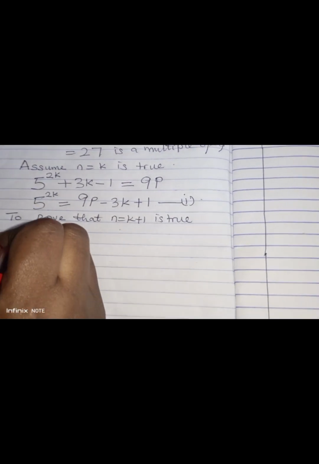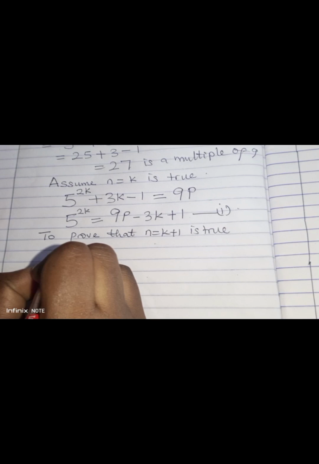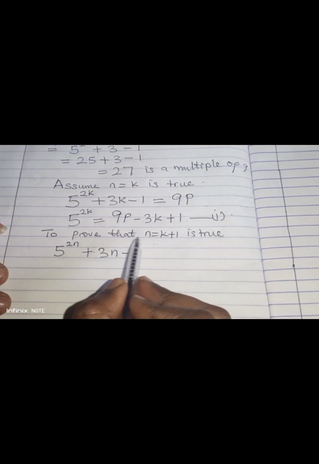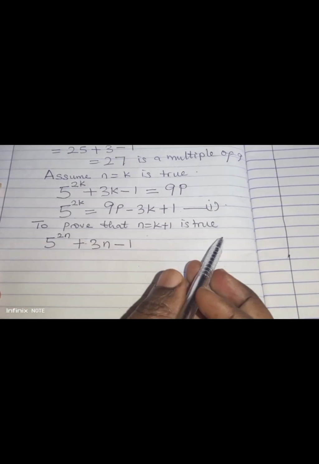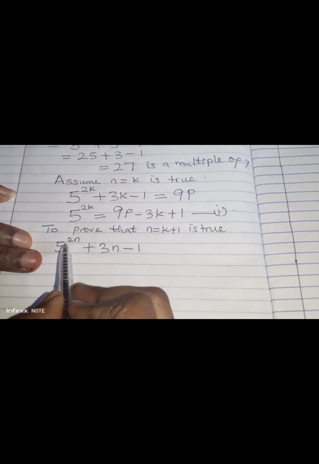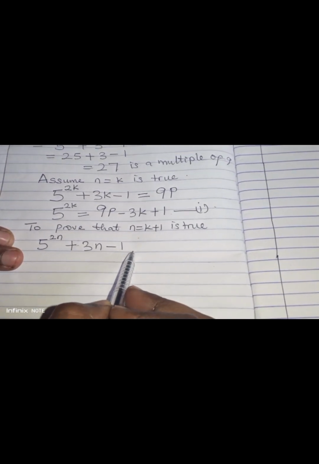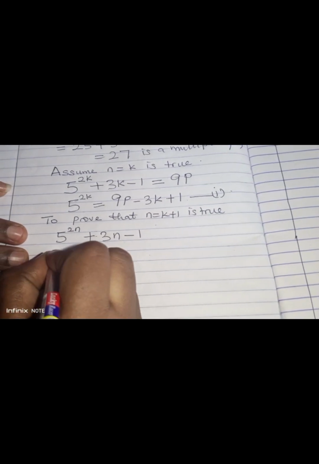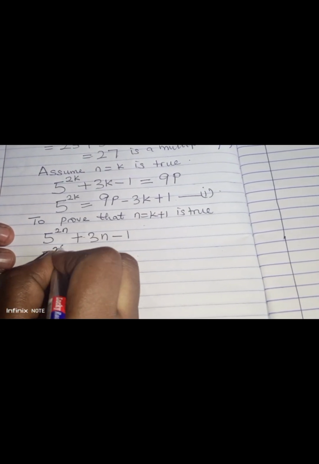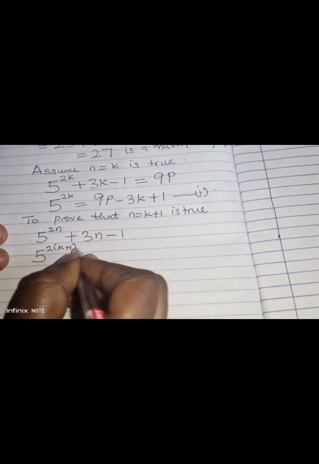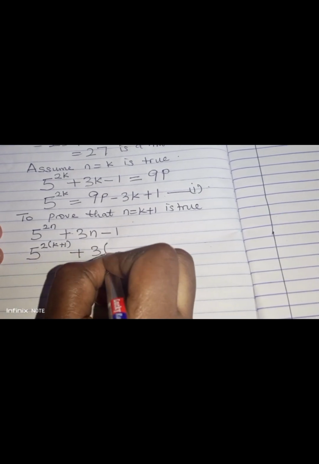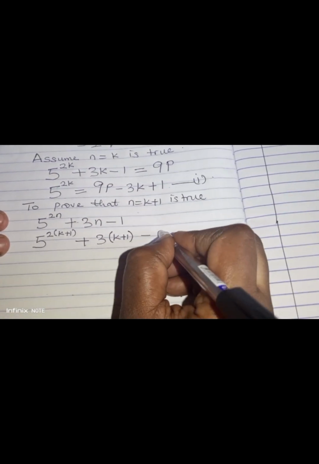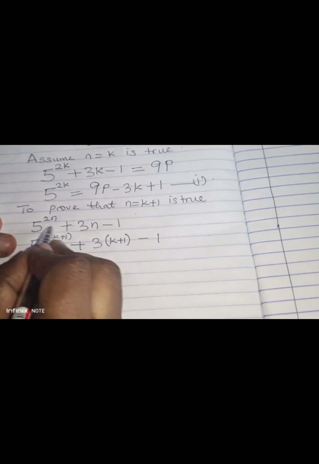From 5 raised to the power 2n plus 3n minus 1, anywhere I see n there, I'm putting k plus 1. So I have 5 raised to the power 2 into bracket k plus 1, plus 3 into bracket k plus 1, then minus 1. So let's simplify this.